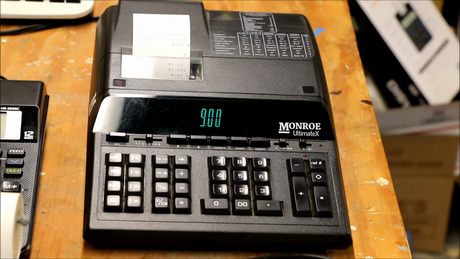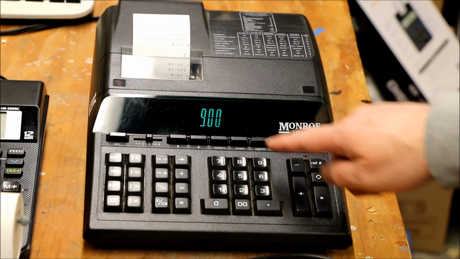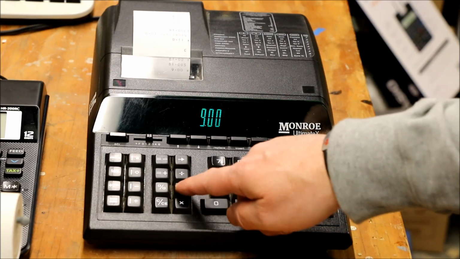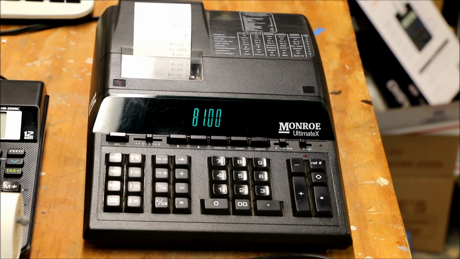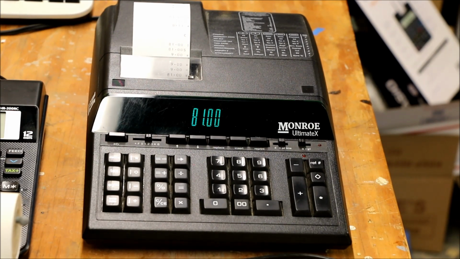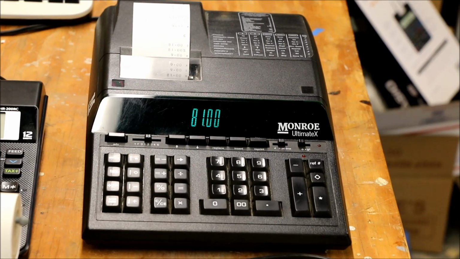It's kind of an odd sequence, but I suspect the reason is because if you enter 9 times equals, it will square 9 for you. So they probably figured, well, if doing times equals gives you the square of a number, then divide equals should give you the square root. The Victors work the same way for the square root. The Casio, Canon, and Sharp don't have that feature.